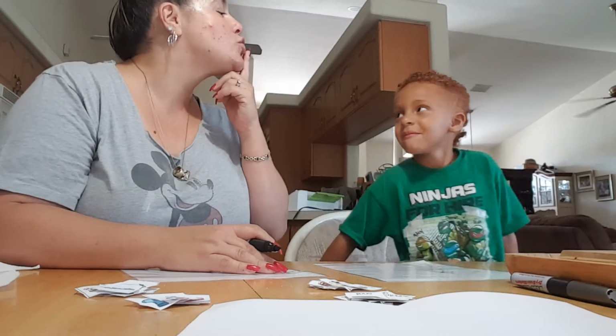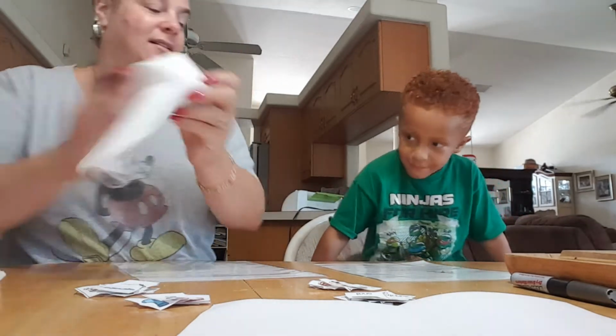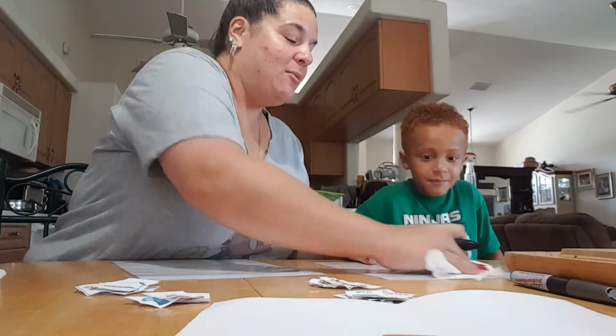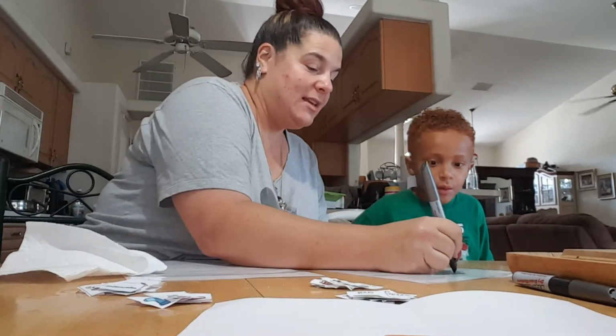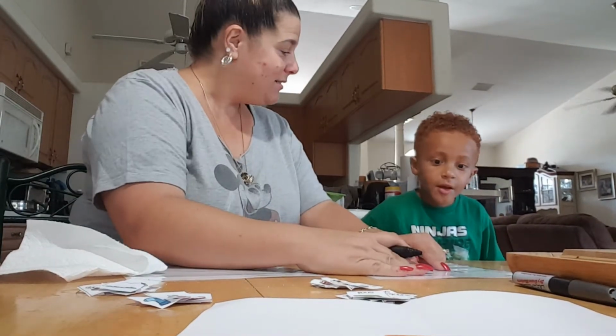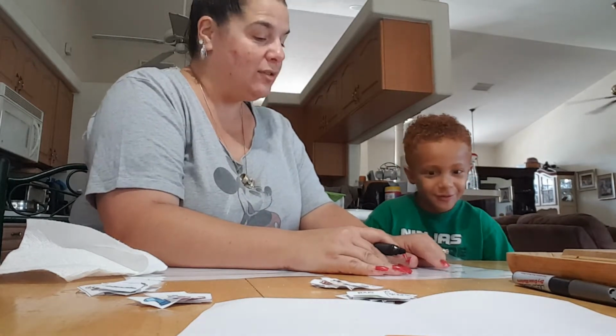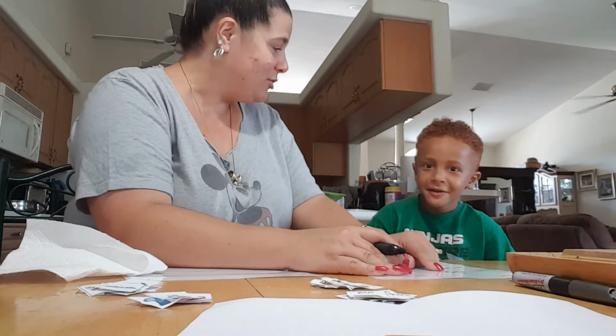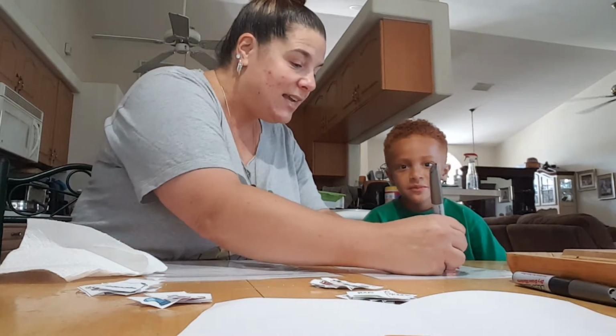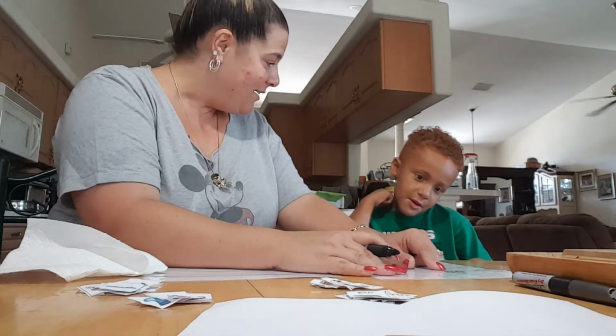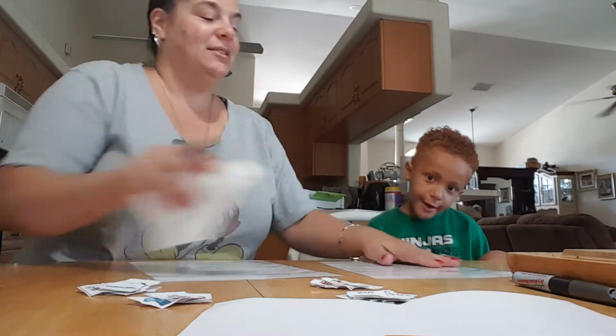See how my lips are like this? So now we know when we see the S and the H, it says shh when you add the H. So when you see SH in a word, what does it say? Shh. There you go.